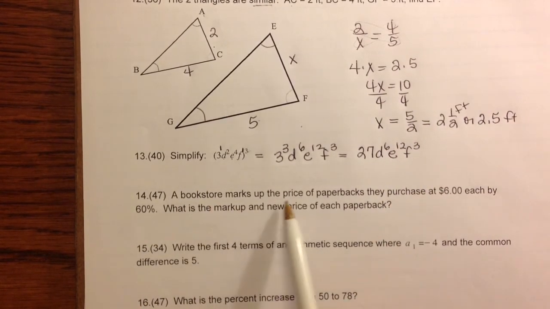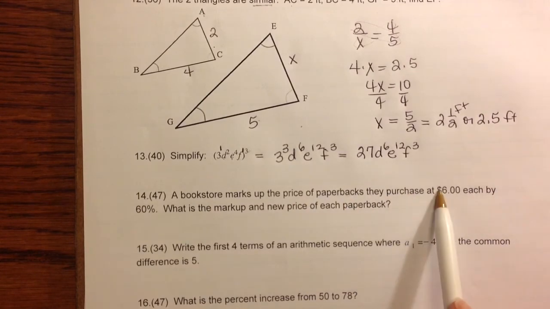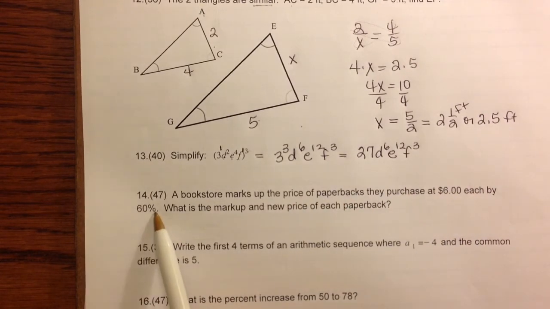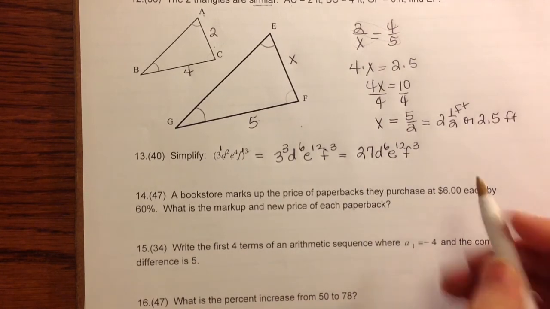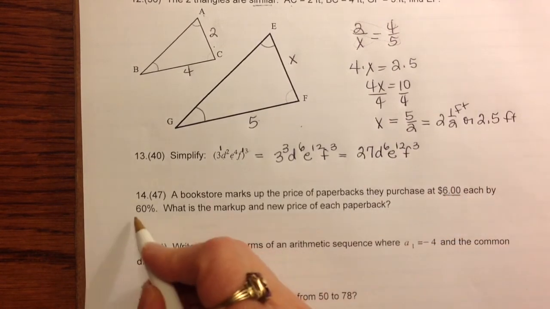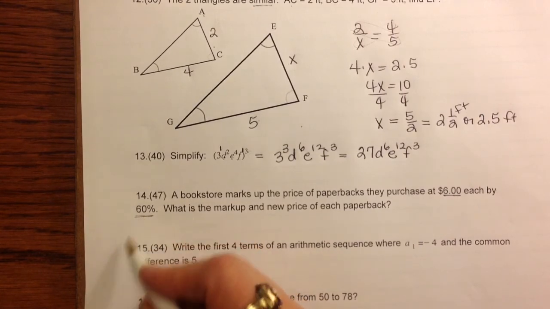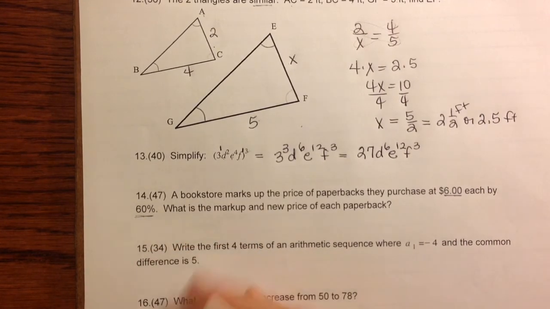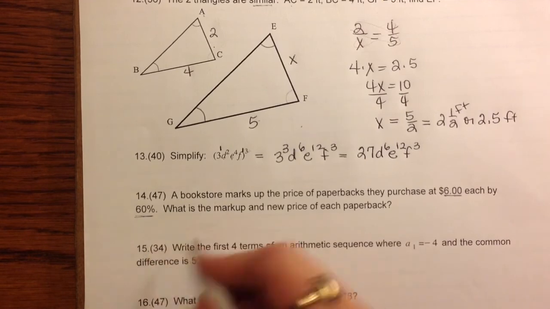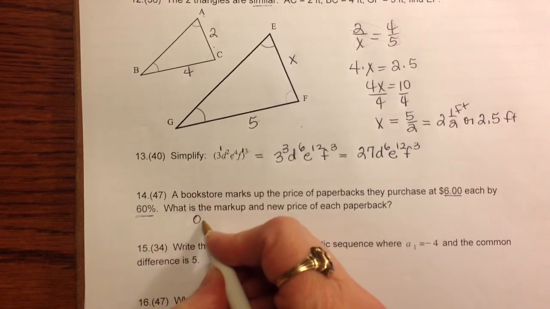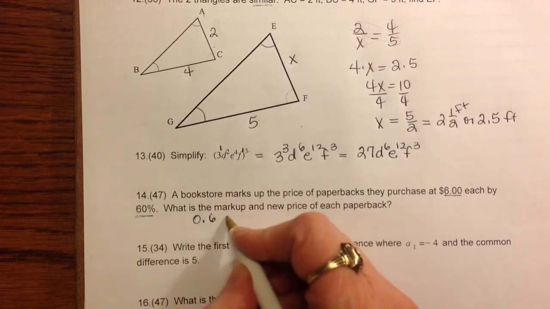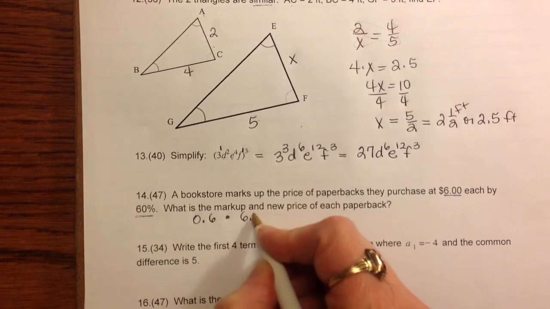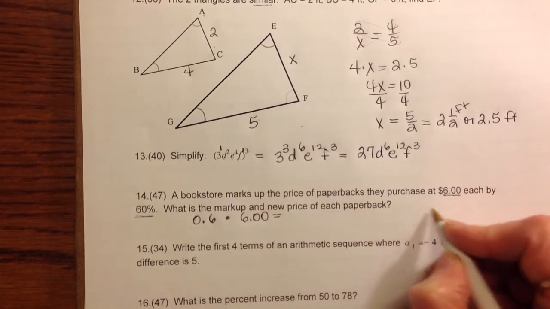A bookstore marks up the price of paperbacks they purchase at $6 each by 60%. What is the markup and the new price of each paperback? So they pay $6, but they're going to charge 60% more as the markup so they can make some money. So we need to take 60% and change it to a decimal. You can do 0.6 or 0.60 and multiply it by the $6. And I'll come over here and do that.